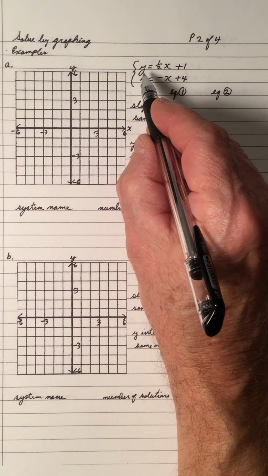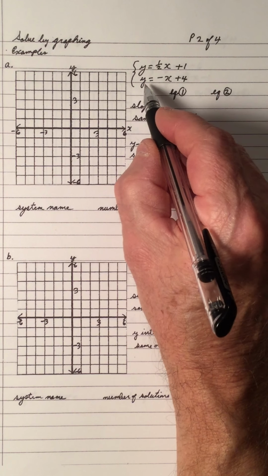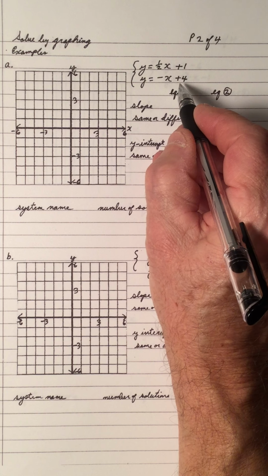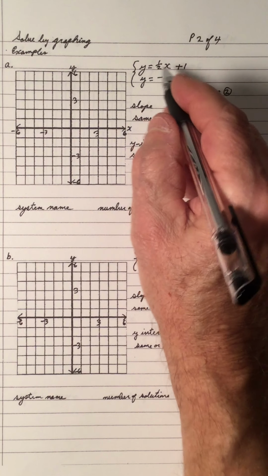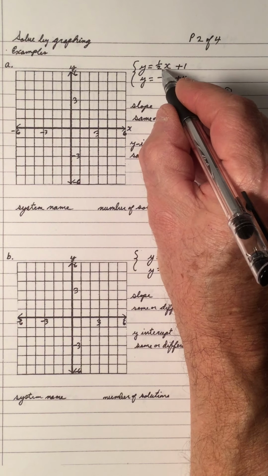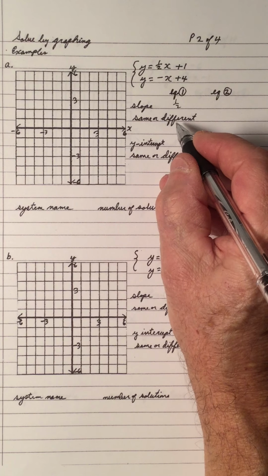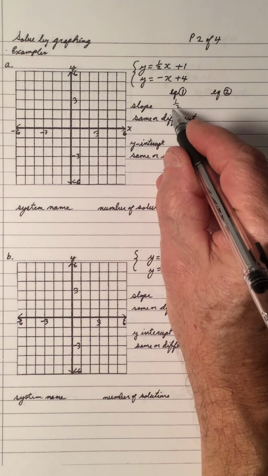We have the equations y equals a half x plus 1 and y equals negative x plus 4. So we're going to graph the two of these equations and see what happens. If we look at the first equation, equation 1, we have a slope of a half, that's the m. The slope of the second one is negative 1. So the two slopes, you notice, are different.